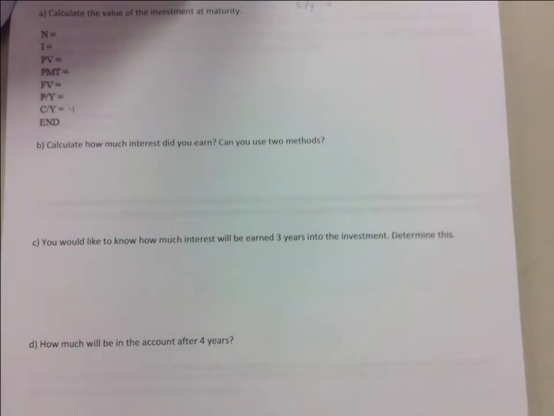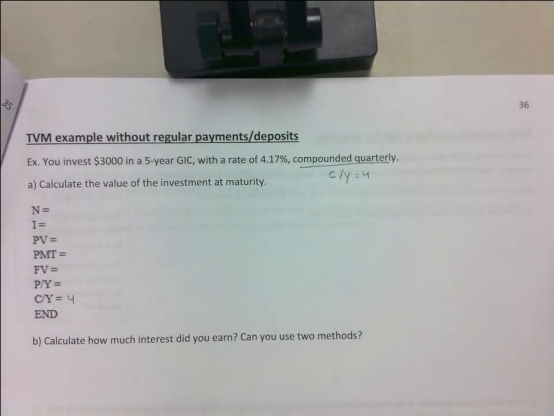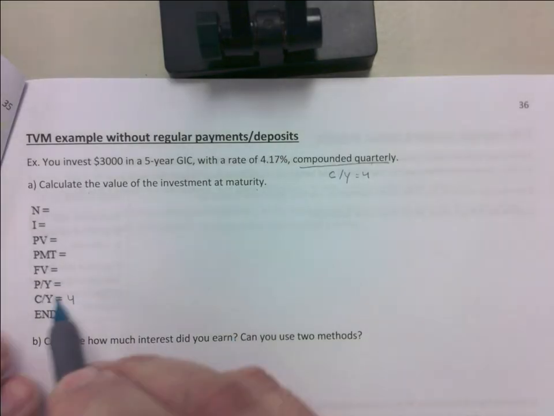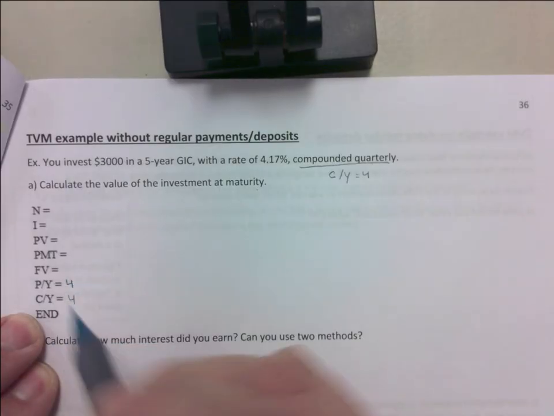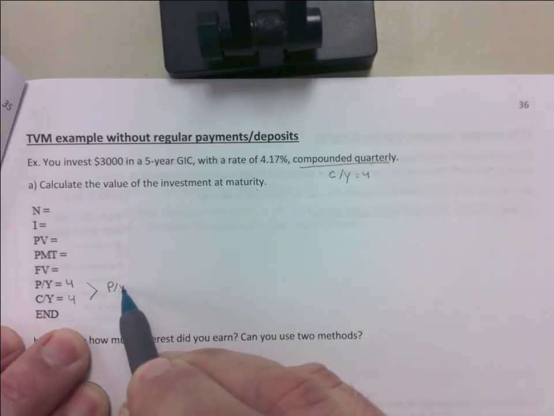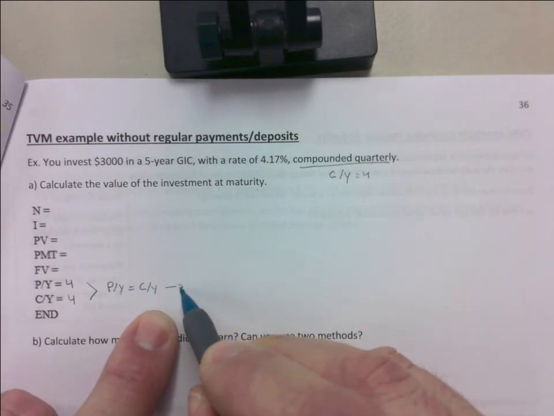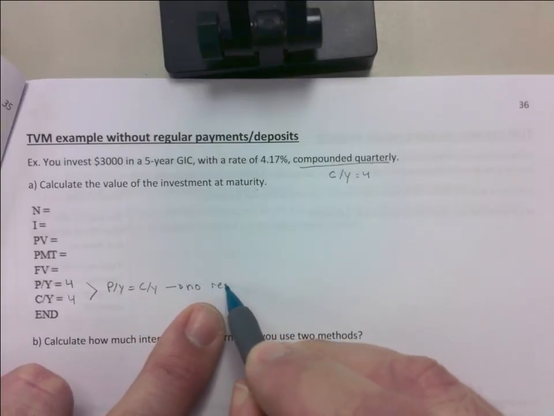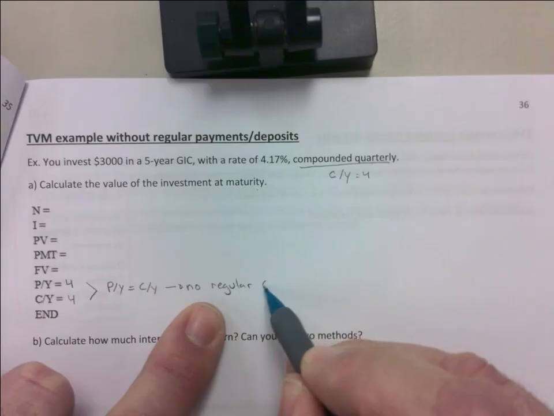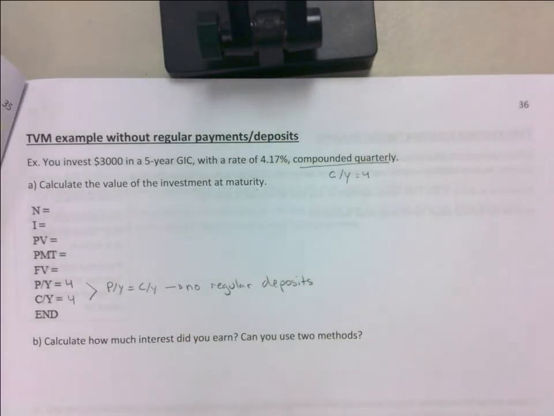Let me ask you this. Is there any mention of a regular deposit that is being made here? Regular payments? No, it doesn't. So we're going to make these two the same. I will say this: PY is equal to CY. Why? Because there's no regular deposits. That's it.